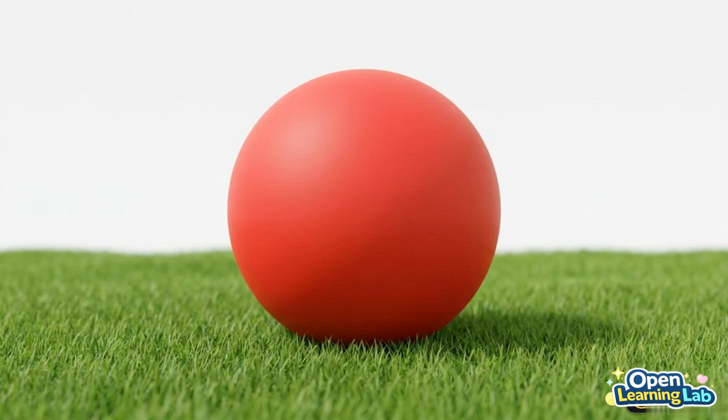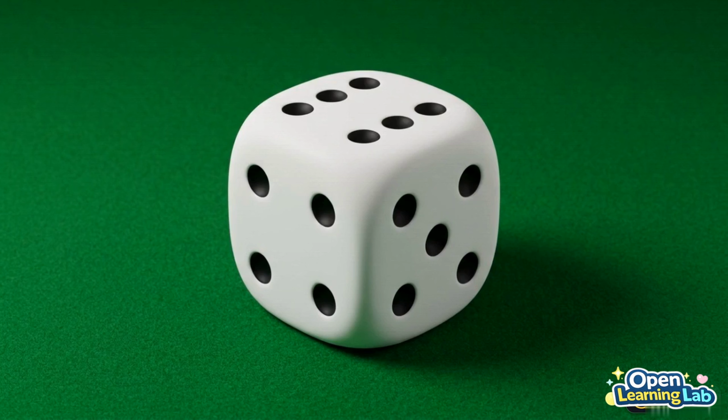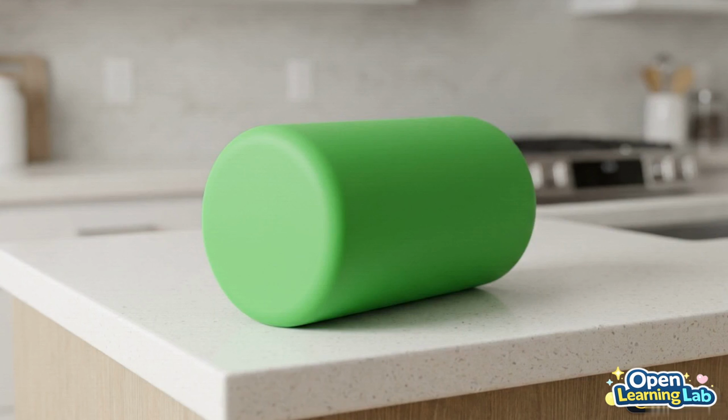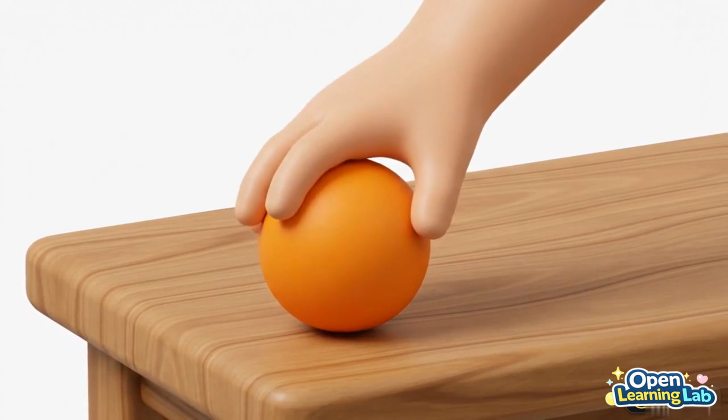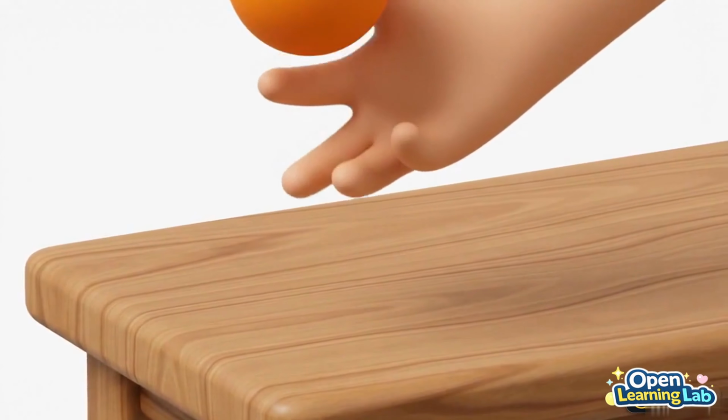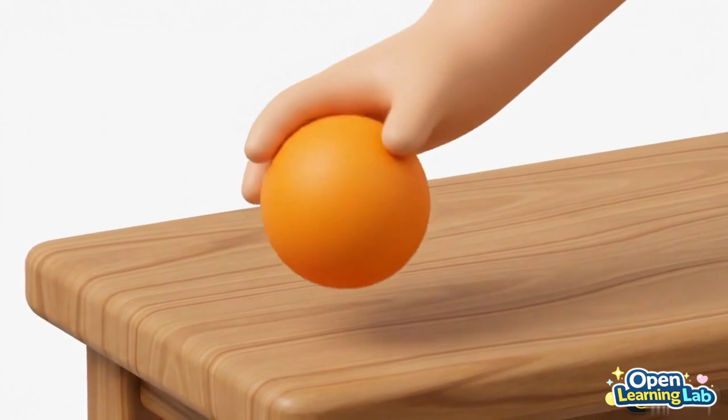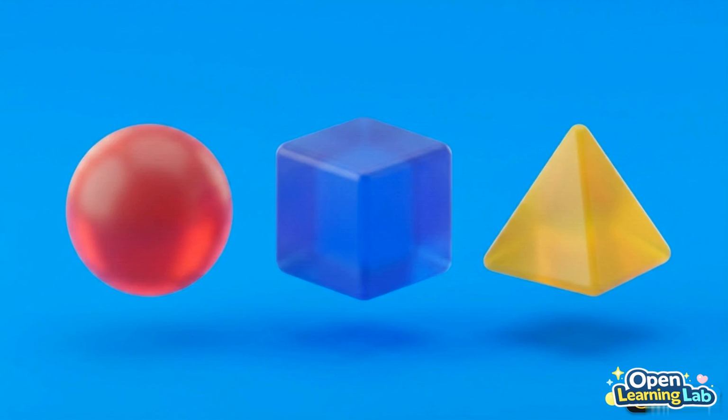A sphere is a 3D ball. A cube is a 3D dice. A cylinder is a 3D can. Adding that third dimension of thickness is what transforms a drawing into a solid object you can interact with. Every 3D shape is organized into 3 specific mathematical parts that we can identify and count.